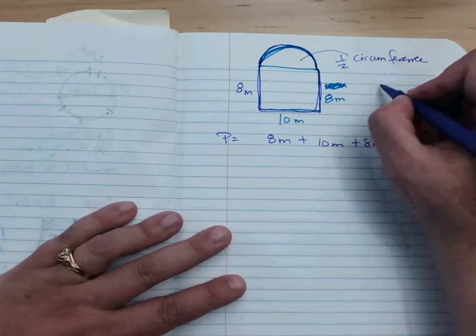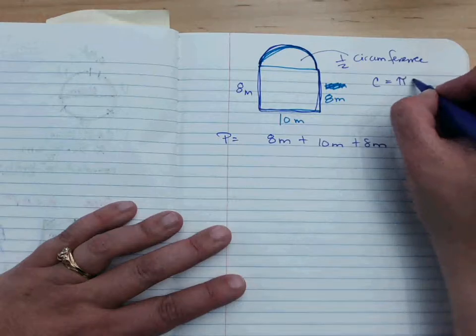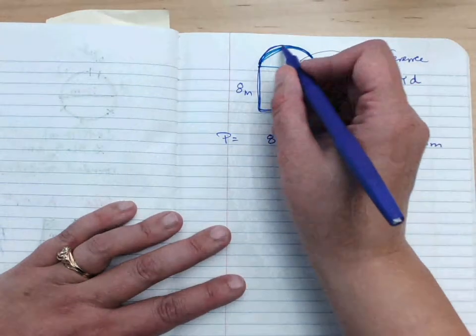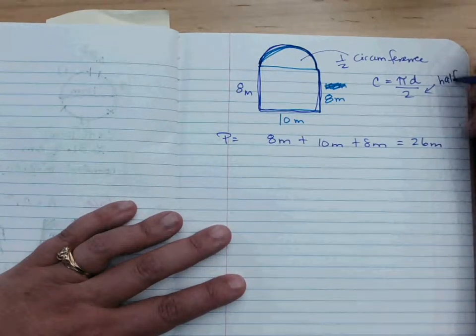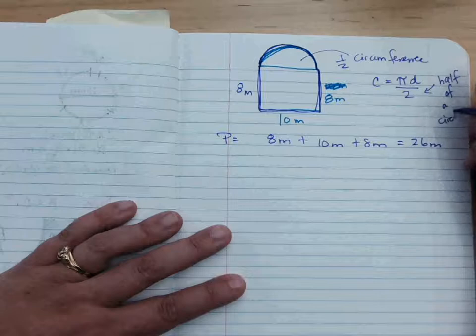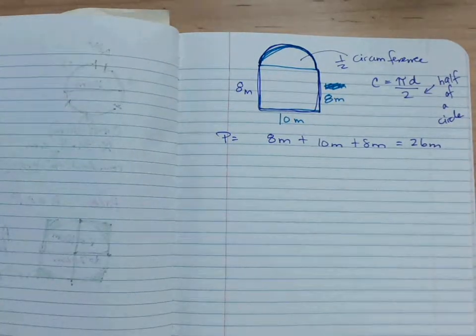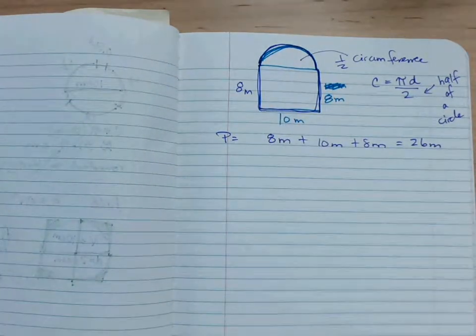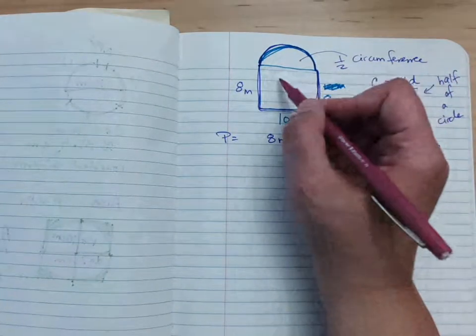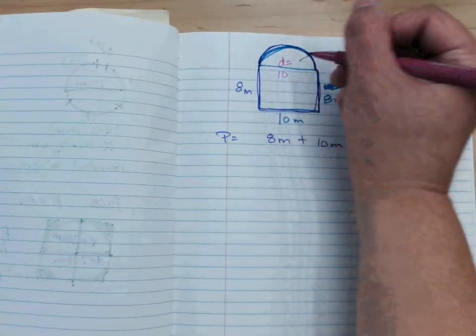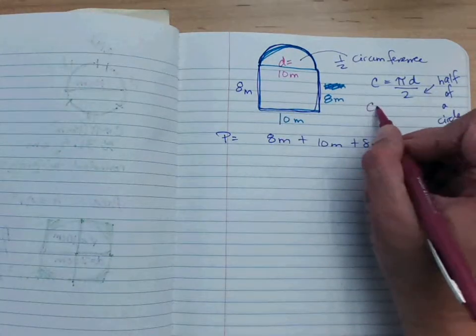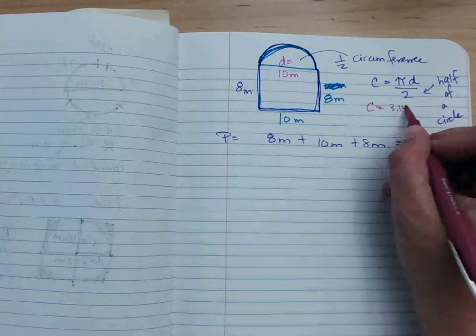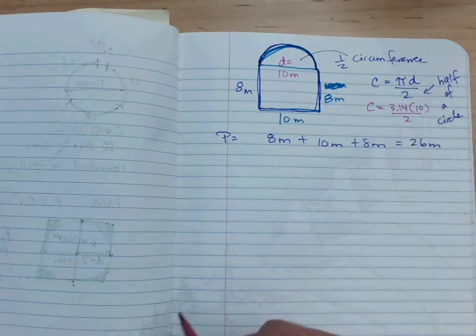So yes, the circumference is pi times the diameter, and because we only want half of the circle, I'm going to divide it by 2, because we have half of a circle. So can you tell based on the drawing what the diameter is? How do you get 10? Yeah, the diameter is 10 meters, right? So if I plug that in, C equals 3.14 times 10 divided by 2.